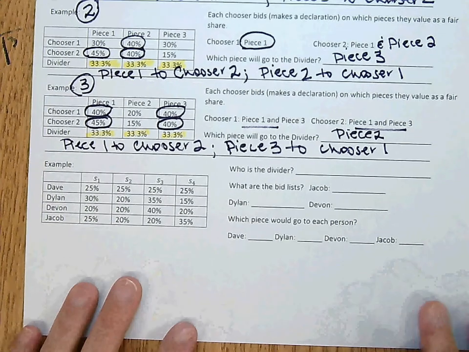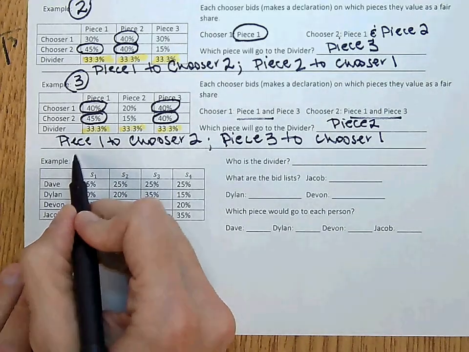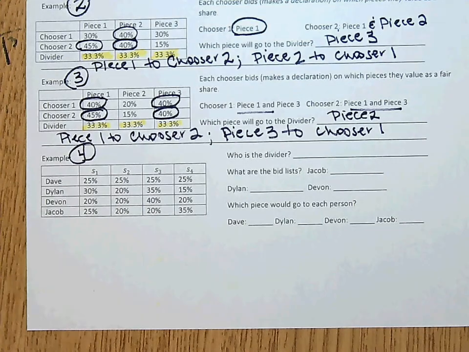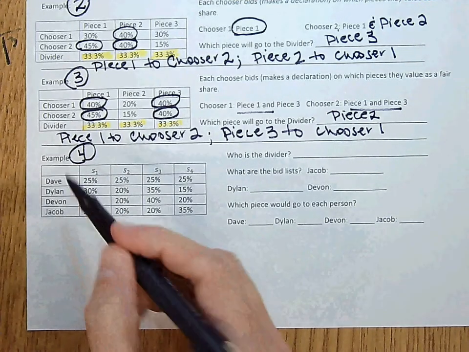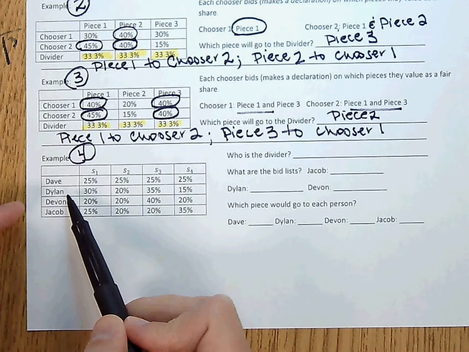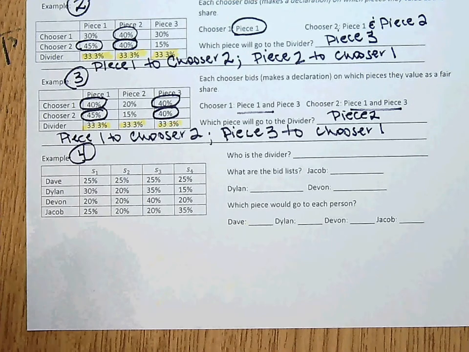Okay, so last example here. Example 4. Now remember, guys, you will have a quiz at the end of class, so write these notes down. So first of all, it doesn't tell me who the choosers and the dividers are. So if I look over here, I have Dave, Dylan, Devin, and Jacob. So I have 4 men, and they have divided something into 4 different pieces. So you have to be smart and tell me who the divider is.